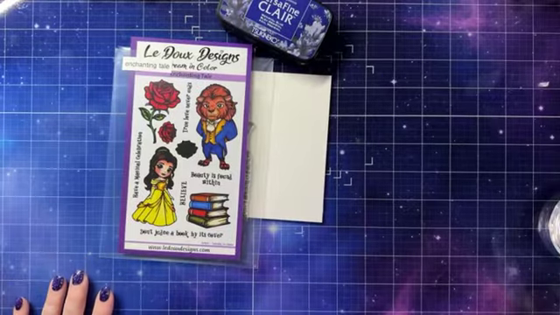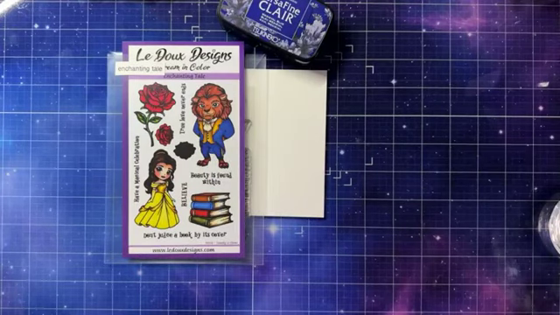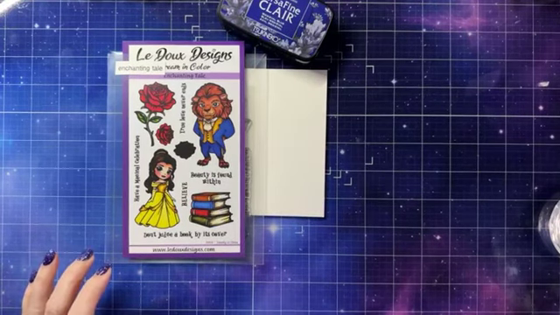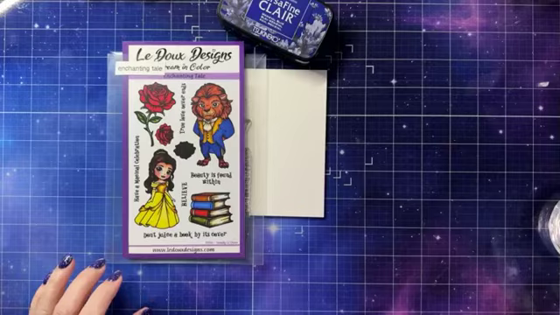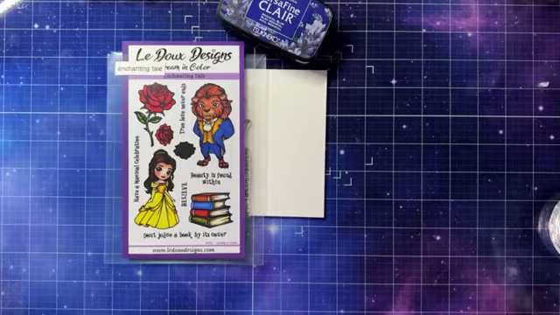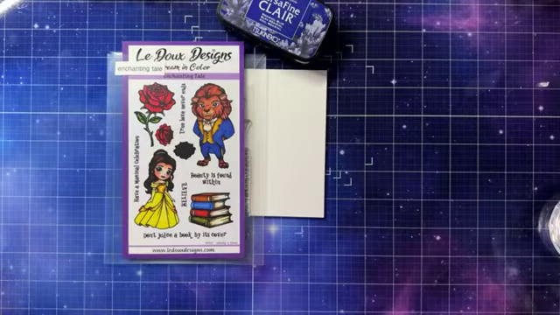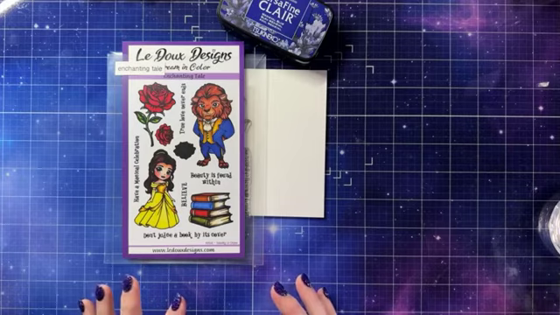Hey, Beth. So we're either going to do this one or this one, but we're going to build a background first, and then I'm going to let you guys choose which one you would rather do. You just chime in by typing beauty or beast, and then I will know which one you want to see colored. So we are going to start by creating a background with Copics and one of the stamps from the stamp set. Hey, Meg.